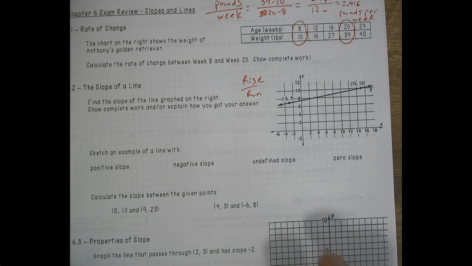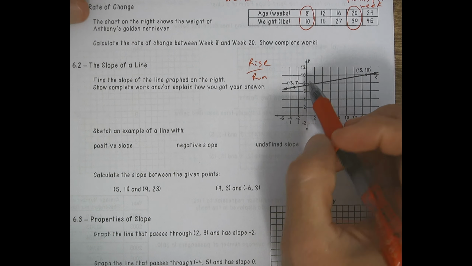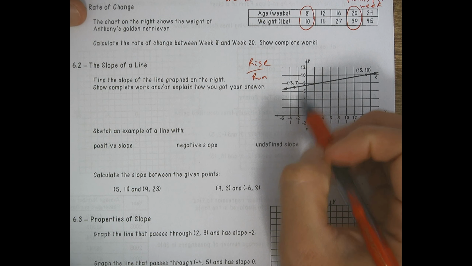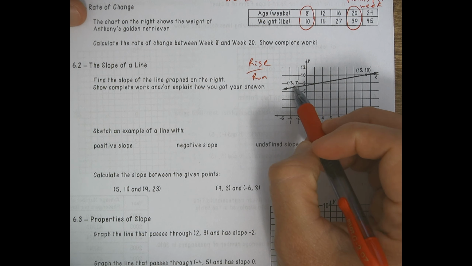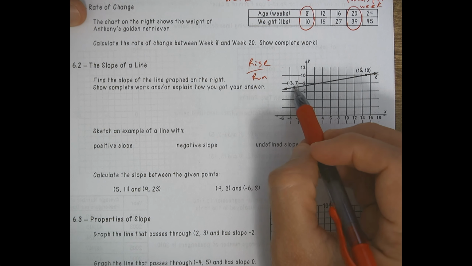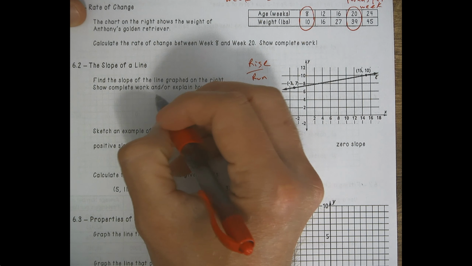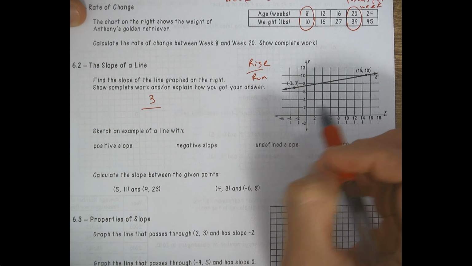But I want to look at it as something we can do on the graph first. So the rise is the change in the y value, basically. It went up. Now, if you try to count boxes, it's a little bit difficult because these boxes are counting by twos. But if you look at the y value, it was at 7, right? Here's 7. And it goes all the way up to 10. So the rise, the change there, was 3.